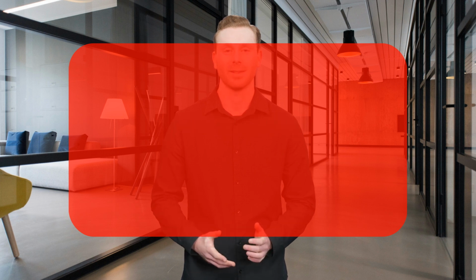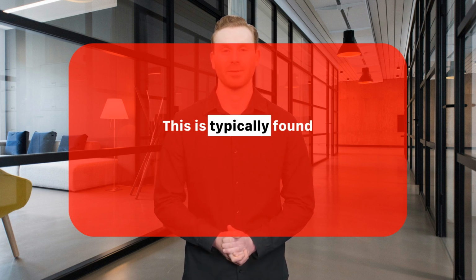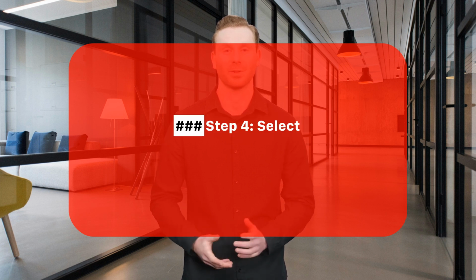Step 3. Locate the Login button. Once you're on the homepage, look for the Login button. This is typically found at the upper right corner of the page. Click on it to proceed to the Login section.